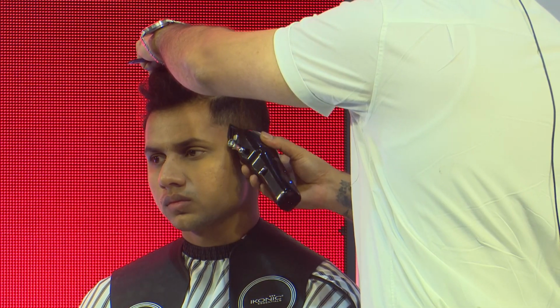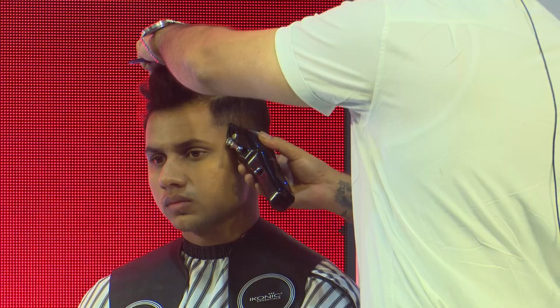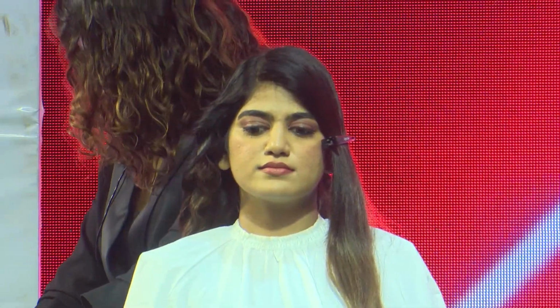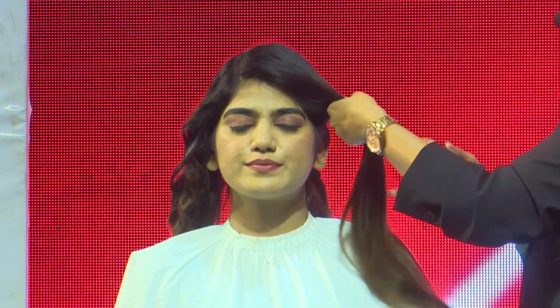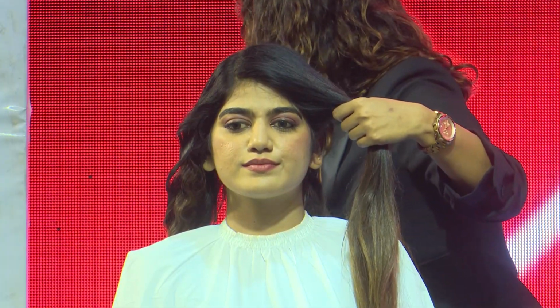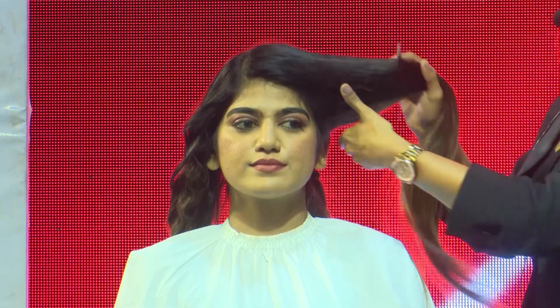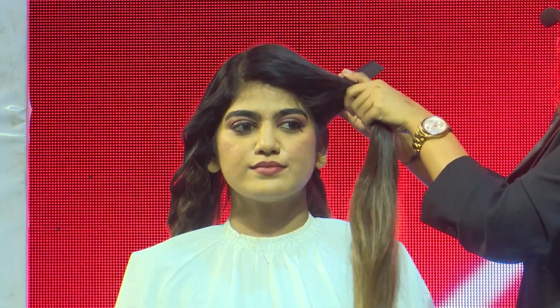So I've completed one side of the hair, and as you can see, it was quite quick and easy for me to create this style. I'm going to do the same on the other side. So like now you see I have two different guides.